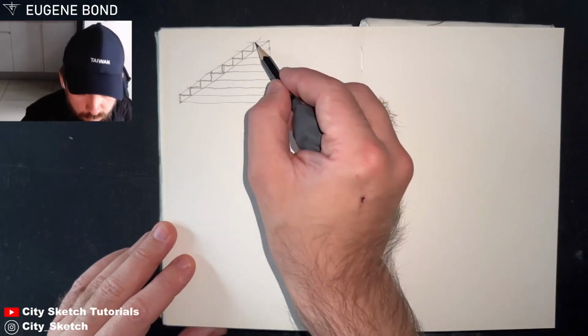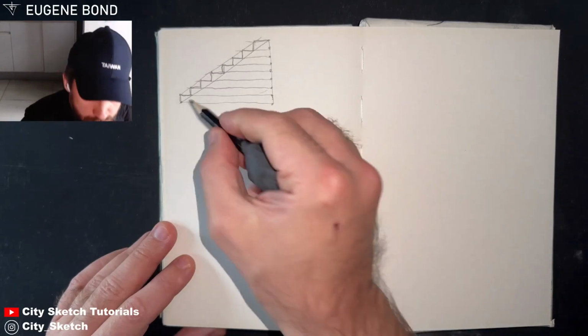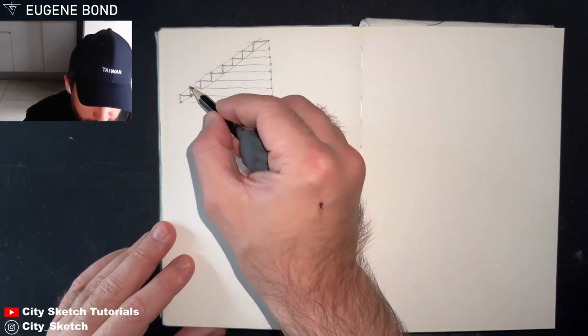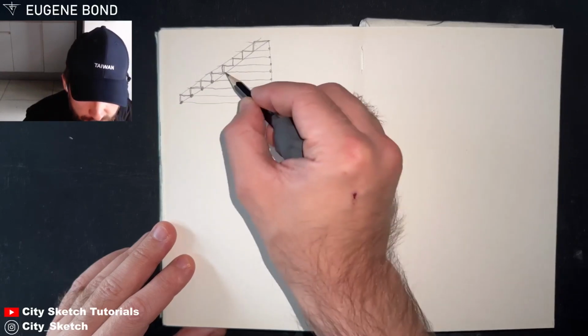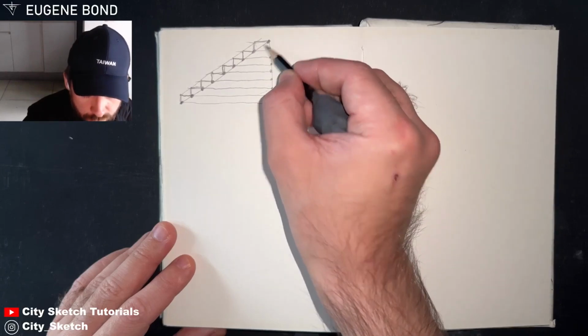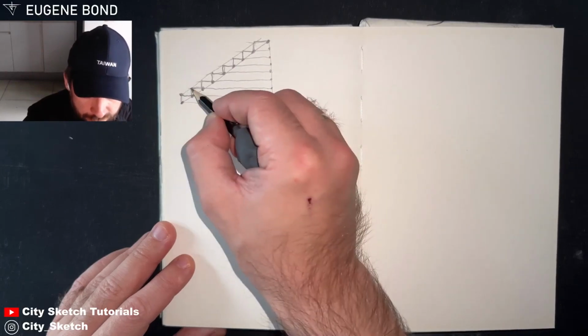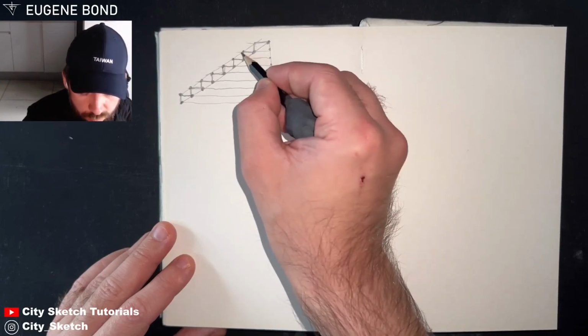You see, this diagonal line is a double line, because one line stands for these gaps, the bottom points, and one line stands for these heels, the top points of each step.